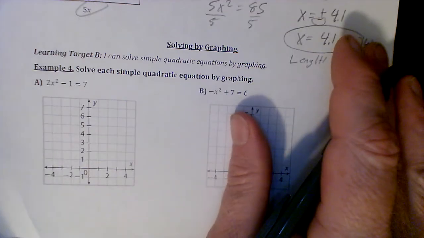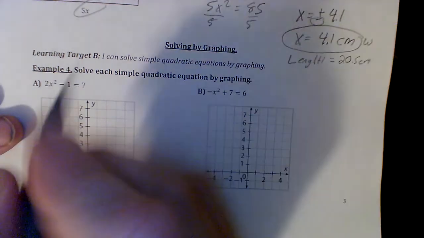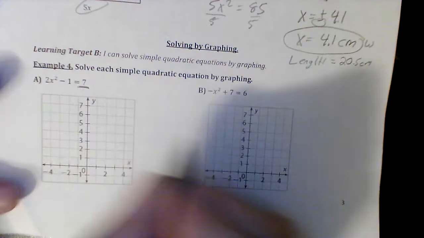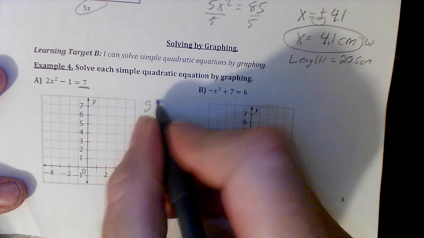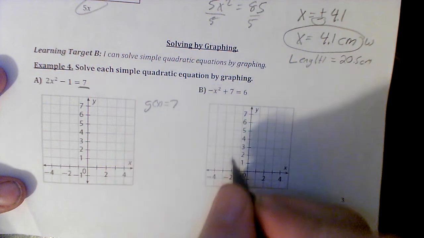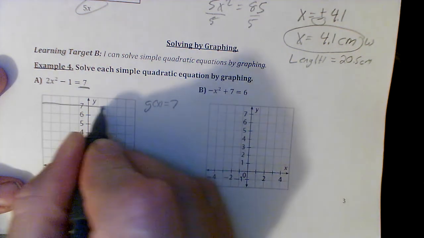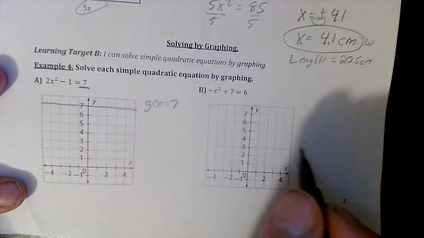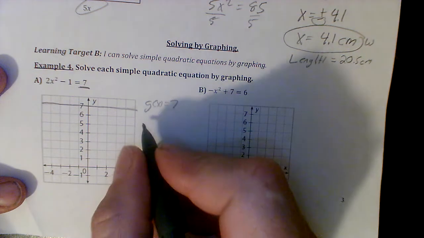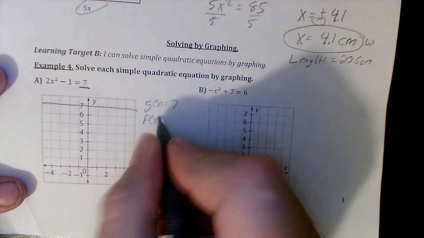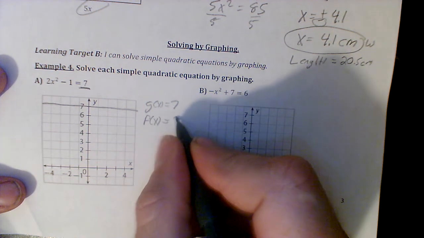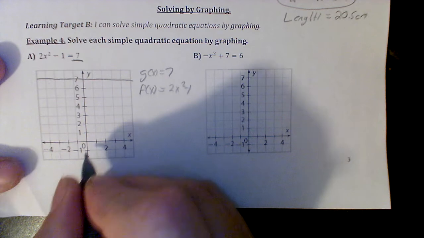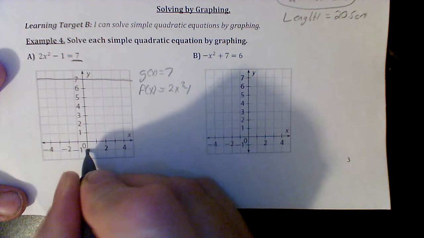We're going to do a couple more here. So if I graph this part right here at 7, we'll say g of x equals 7, which is a straight line right here. And then let's go ahead and graph f of x equals 2x squared minus 1, which is right here.